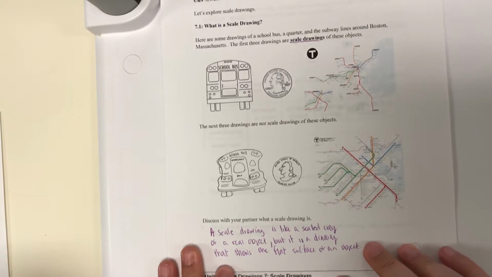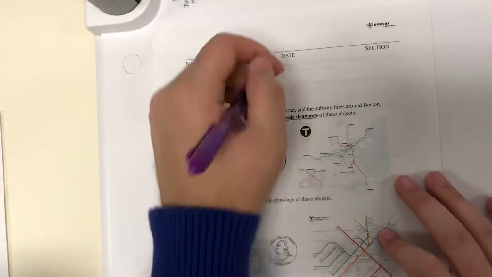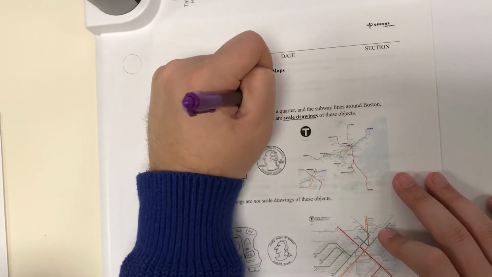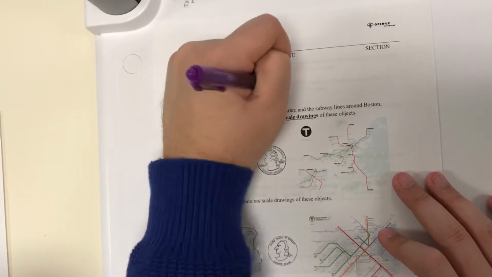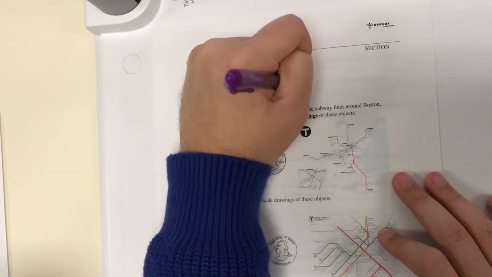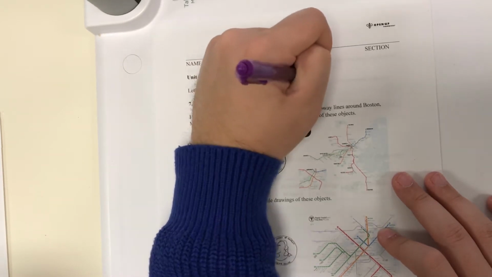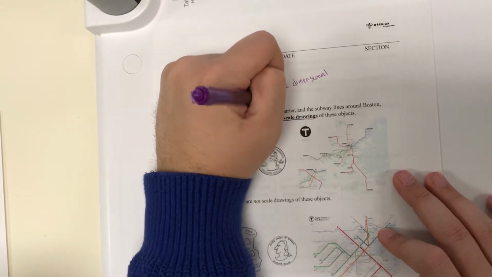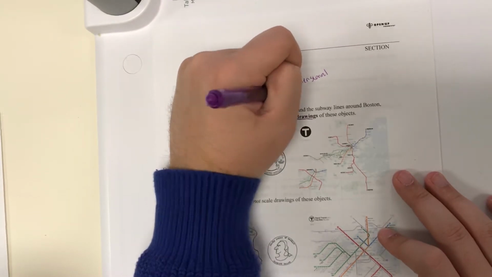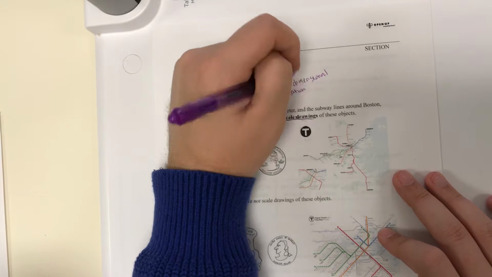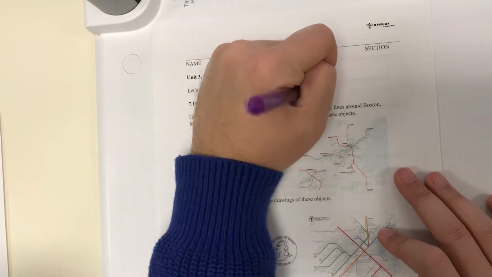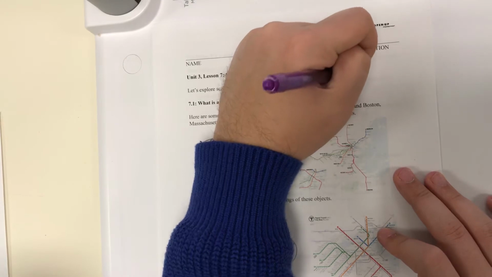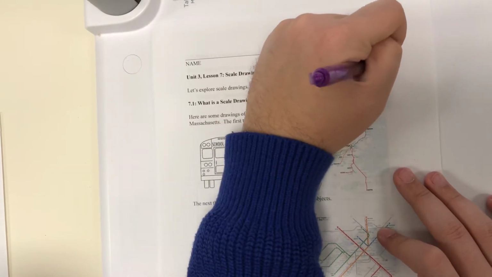Up here, I'm going to give us a few more things. When we come to that conclusion, next to this, I'm going to write, it's a scaled two-dimensional representation of actual objects or places.